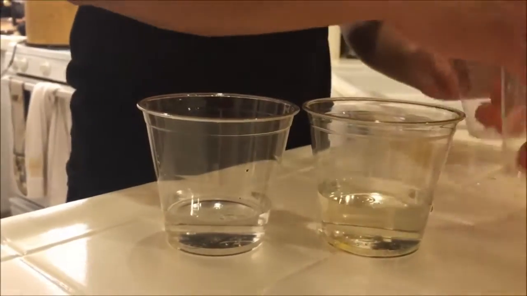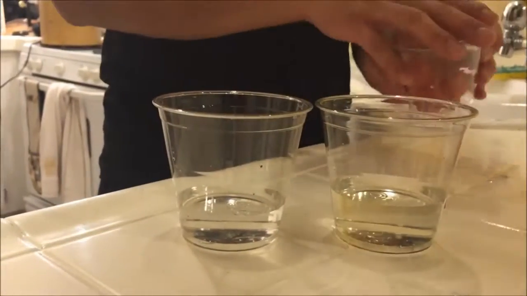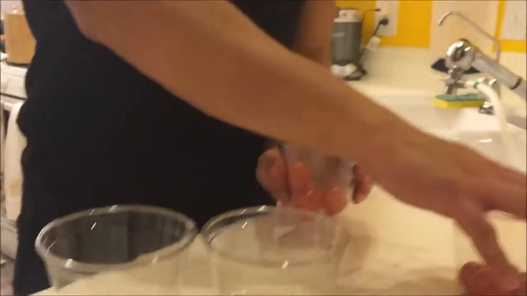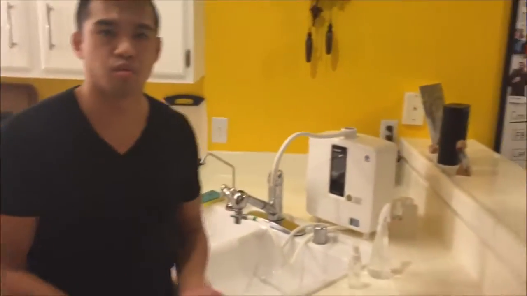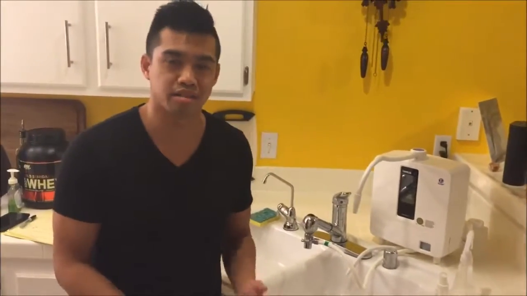And if you were actually able to taste these tomatoes, you'll notice that these ones will taste sweet, and the ones washed with the tap, which is what most people do, will taste a bit bitter. And this is the reason why over 32,000 Kangen water machines are in restaurants right now.